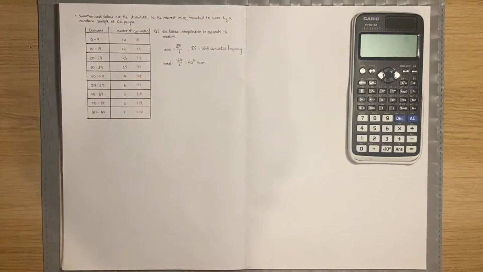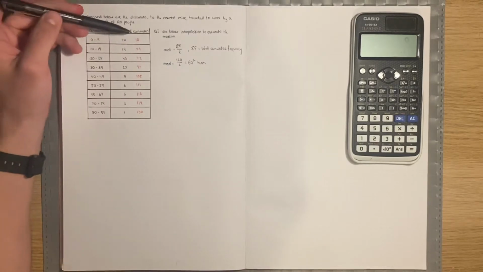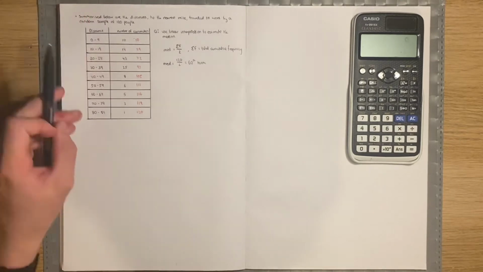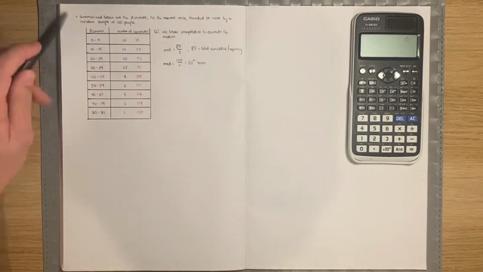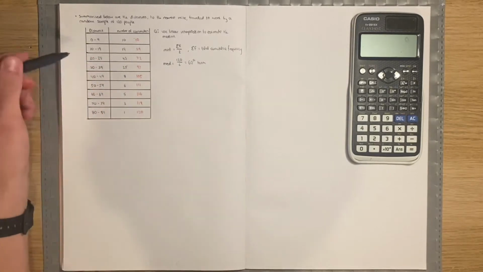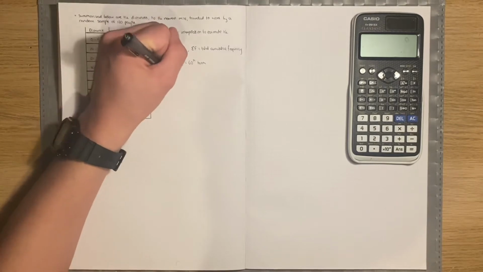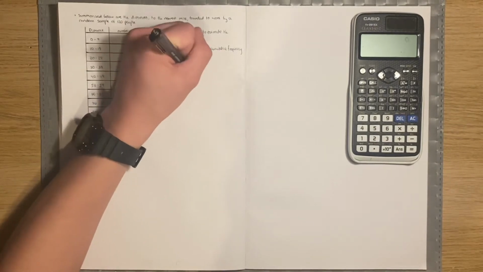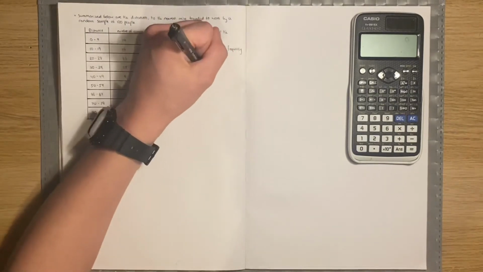So from this, now we need to ask ourselves, where does the 60th term lie? So we can see in this first bit, that's up to the 10th term. The second one, that's up to the 29th. So this one is going to be every term up to the 72nd term. So obviously our 60th term is going to lie in here. So we can say the 60th term lies in the group 20 to 29.